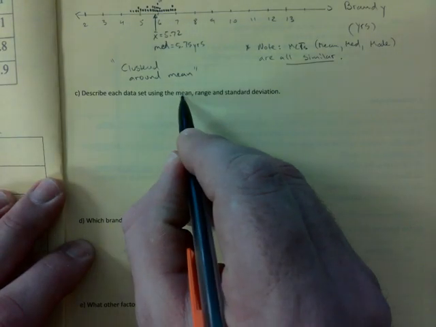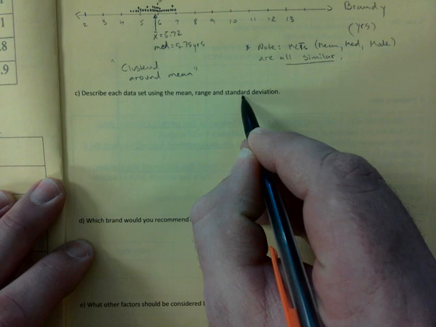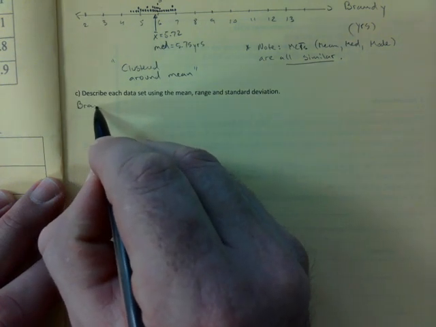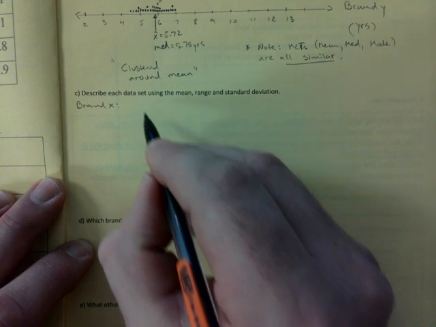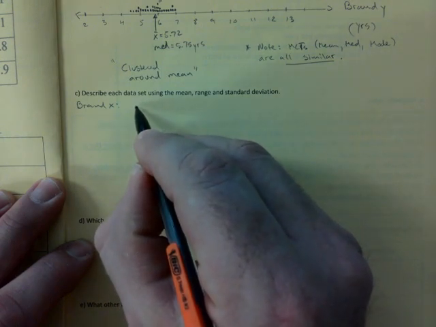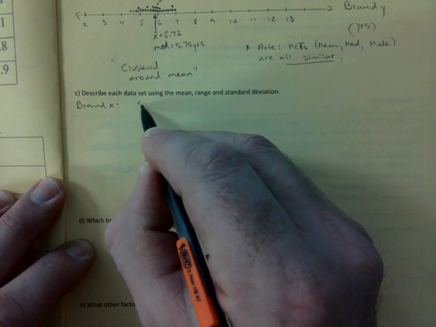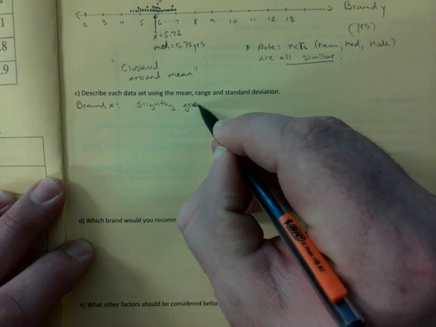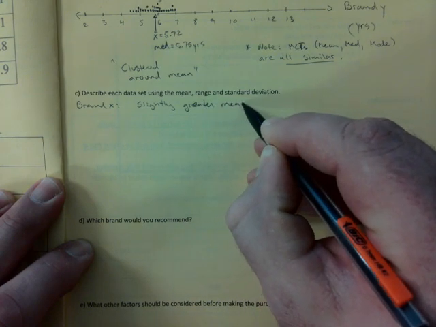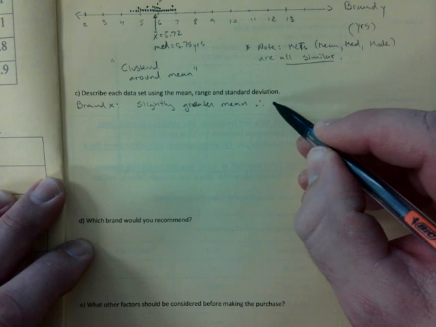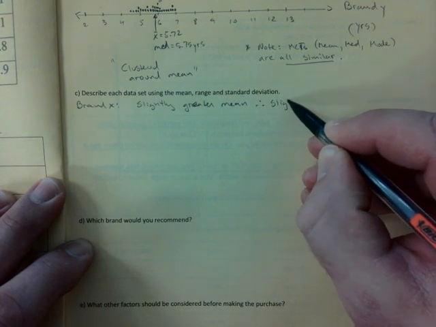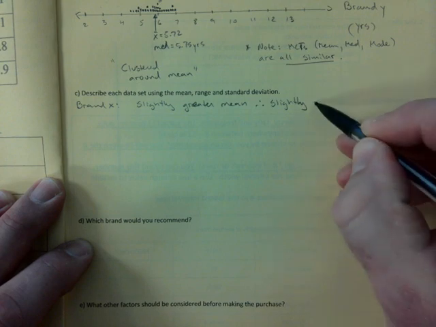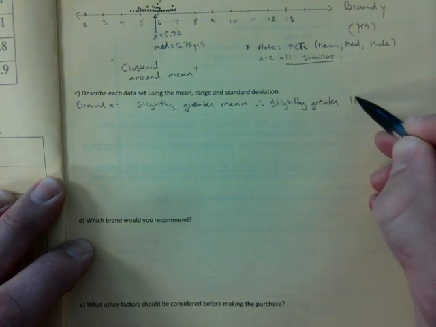Okay, let's go and talk about this using our own words, right? So describe the data using the mean, the range, and the standard deviation. So let's talk one brand at a time here. Brand X, right? Slightly greater mean, therefore slightly greater lifespan.